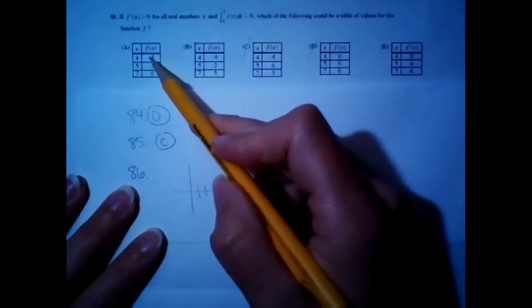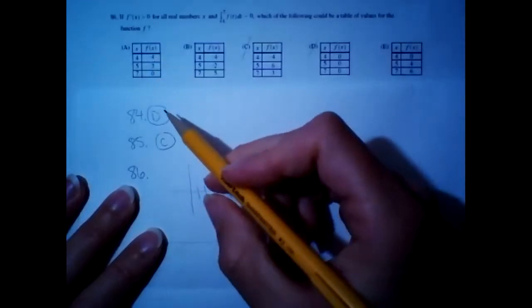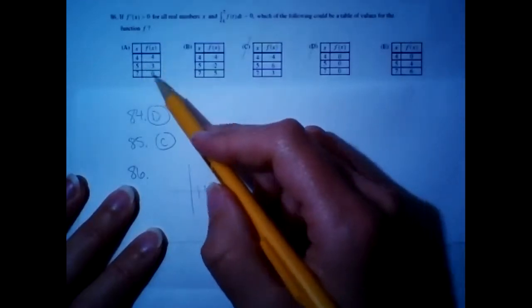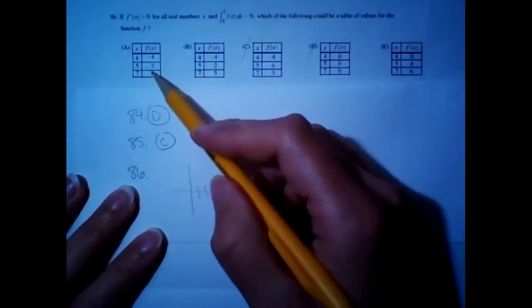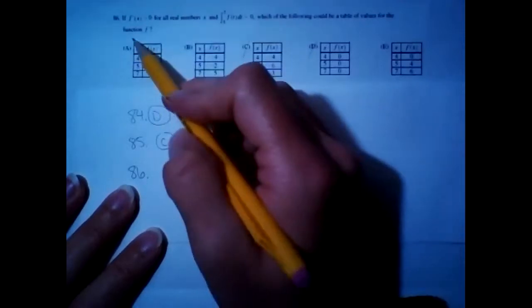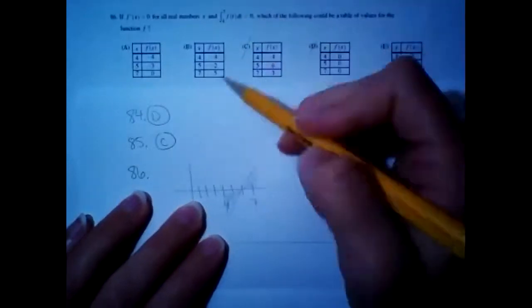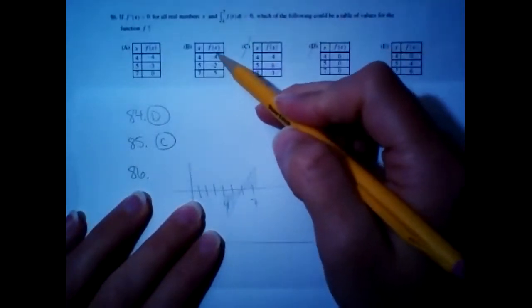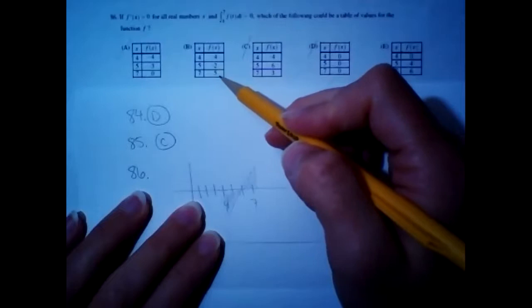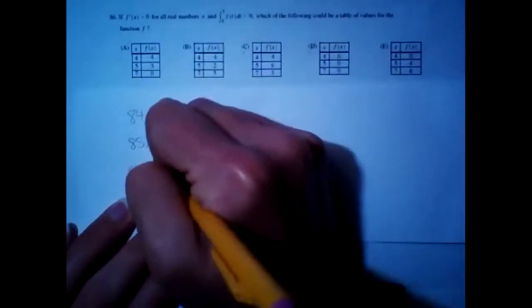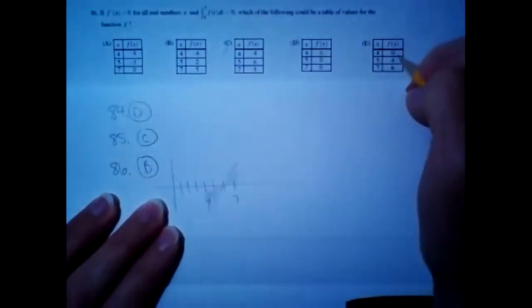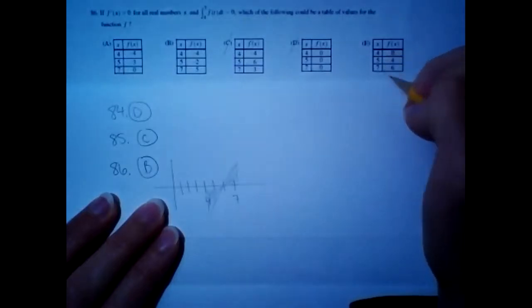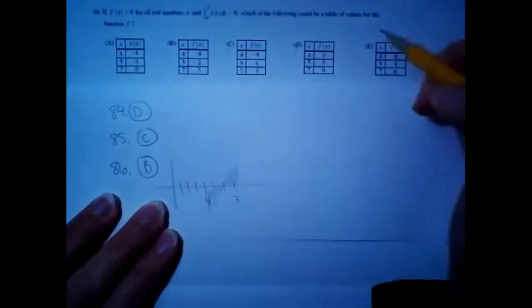So if you think about A, you would have points negative 4, negative 3, 0. That's going to be entirely below the x-axis. So it cannot be that one. Negative 4, negative 2, 5. That's going to have some area that's below and some area that's above. So that one's good. So that's going to be your answer. D, if you have 0, 4, and 6, that area is going to be entirely above the x-axis. So that's why it cannot be. So you're going to approach that as a process of elimination.